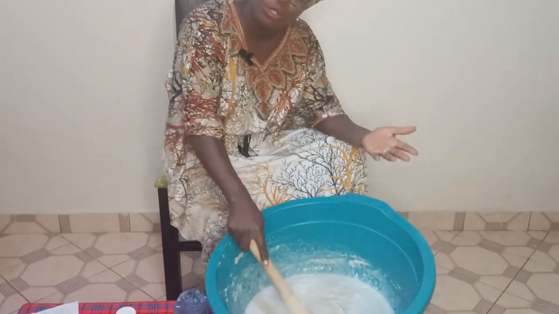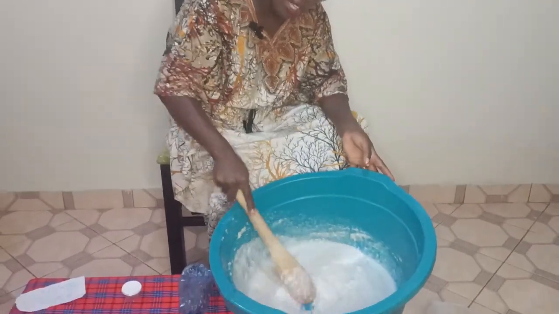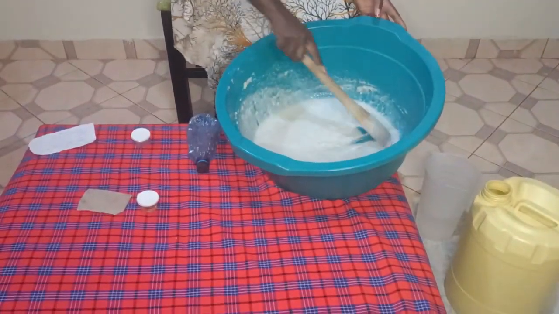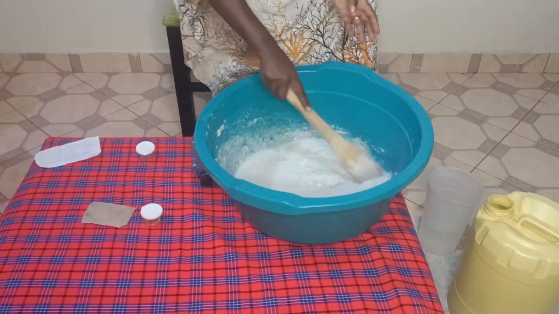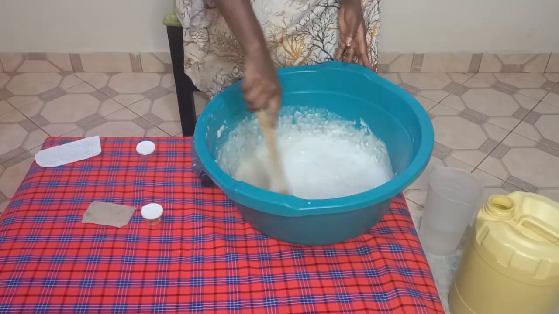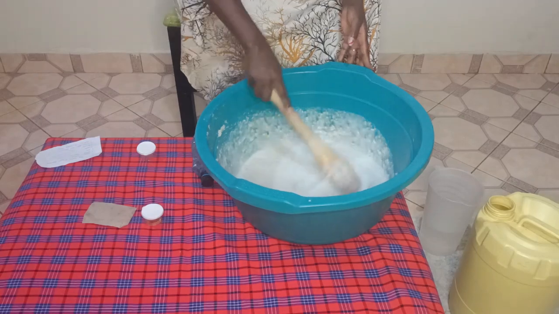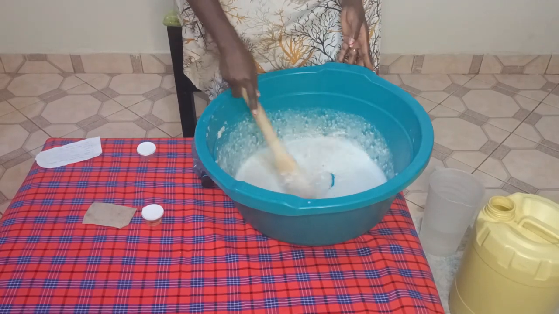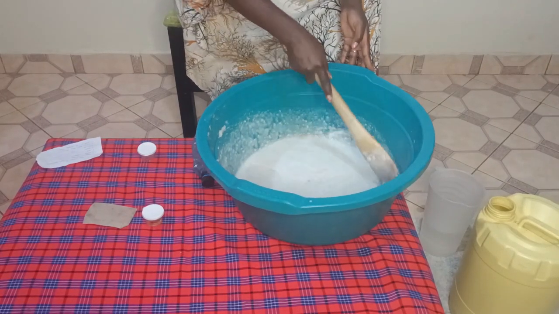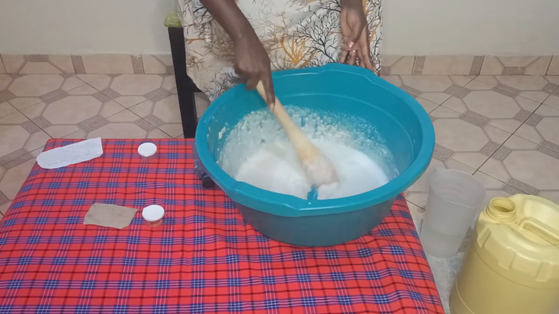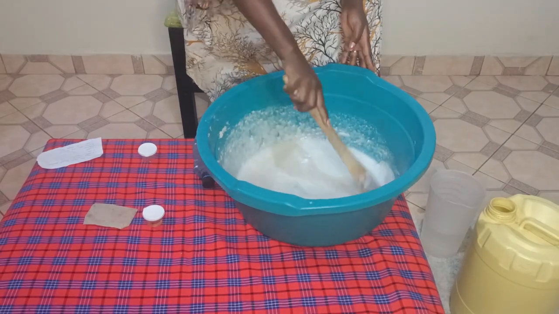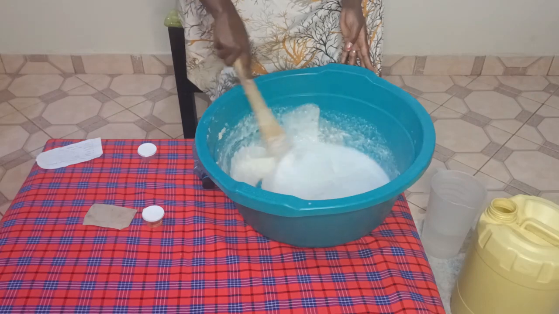So the first 1 liter, the first 2 liters, you'll just add little by little as you mix and make sure our soap is coming along nicely. Once you're happy with the consistency and there are no particles, you can feel free to add more water.